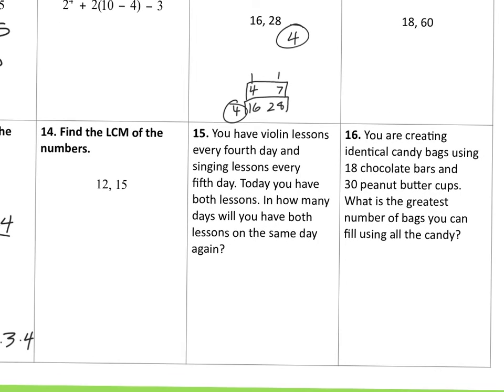Number 15 and 16, there's story problems. And again, we need to look at this because it's greatest common factor, least common multiple. Just looking for some keywords here. Let's see here. Oh, I see a clue on this one, 16. "Great." Well, what does that make you think? Greatest common factor, right? So number 16, we're looking for greatest common factor. The key word on number 15 is "again," and we are looking for lowest common multiple. So LCM on this one, greatest common factor on this one. All right, let's look at the other side.